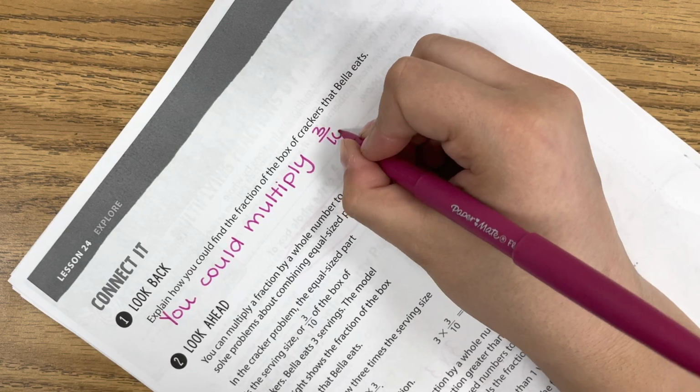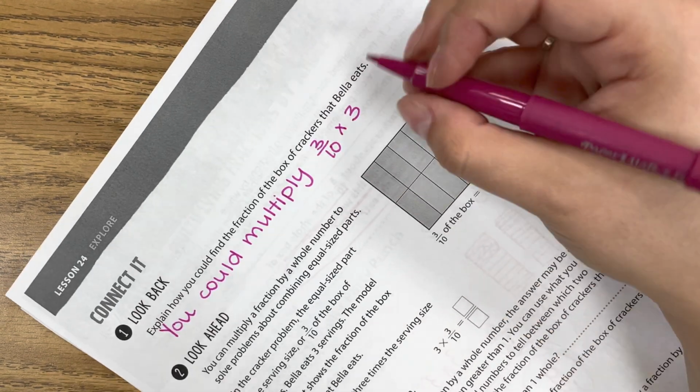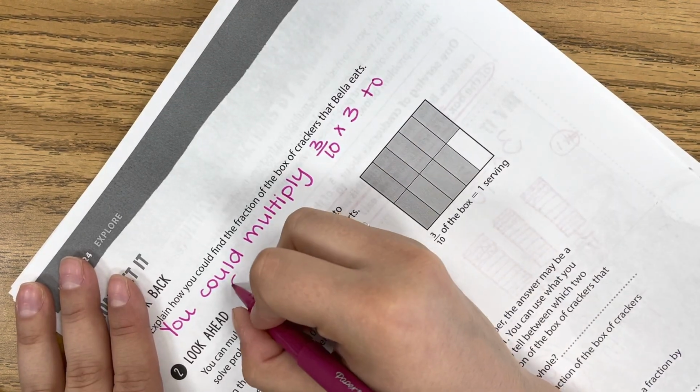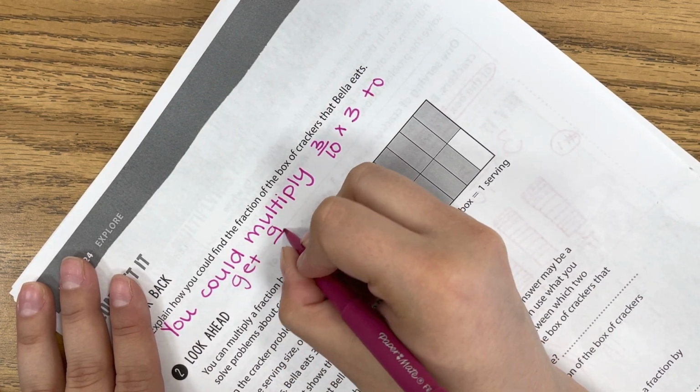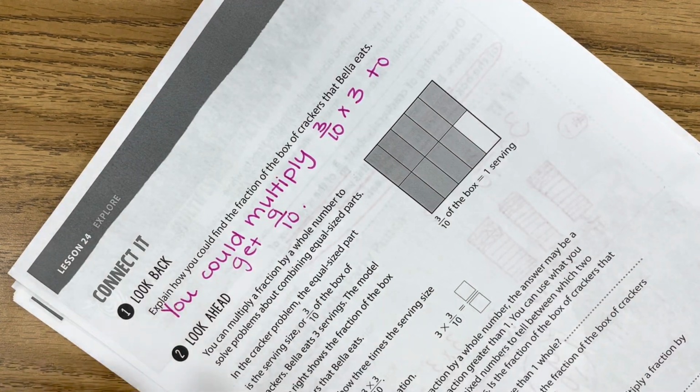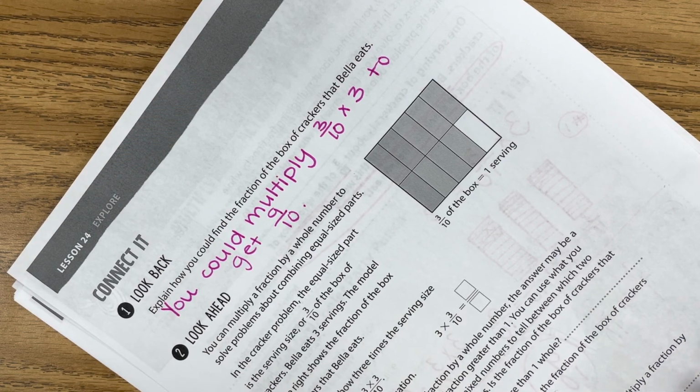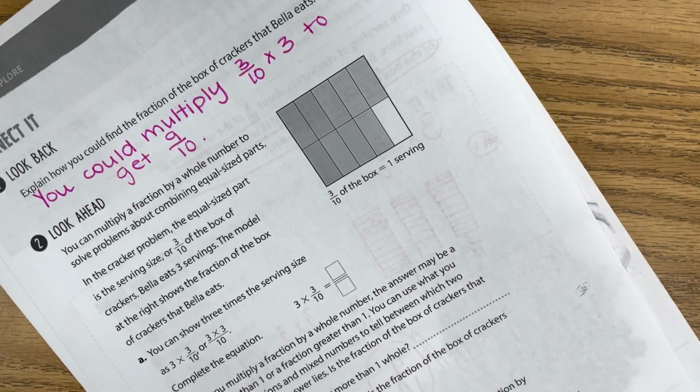3/10 times 3 to get 9/10. So basically, like I said, just putting what we just did on page 503 into words, okay? Just explaining it in a sentence.